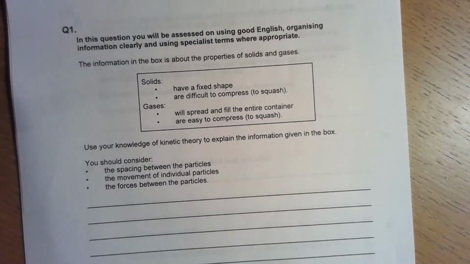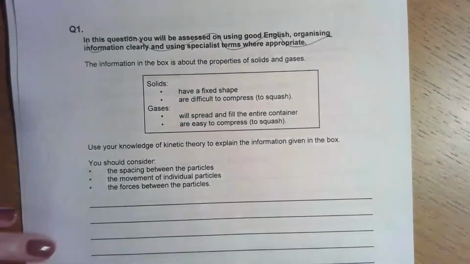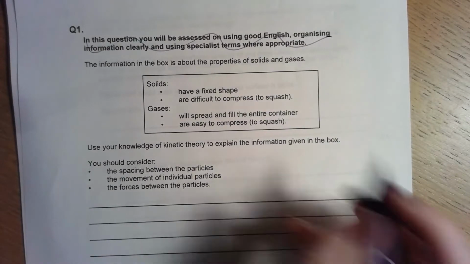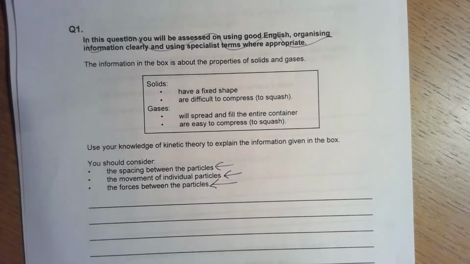Okay, here goes. So, question 1. In this question, you'll be assessed on using good English. I ignore that because I know that as soon as I get the science in there, I'll get the marks. Information in the box is about the properties of solids and gases. Solids have a fixed shape, are difficult to compress. Gases will spread out and fill the entire container. Ow! Go away. And are easy to compress. So, use your knowledge of kinetic theory to explain the information given in the box. I've got to consider the spacing of the particles, the moving of the particles, and the forces between the particles.